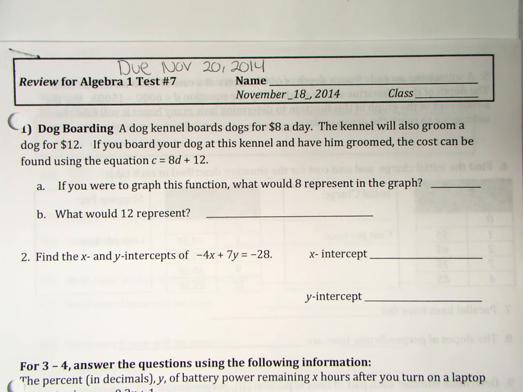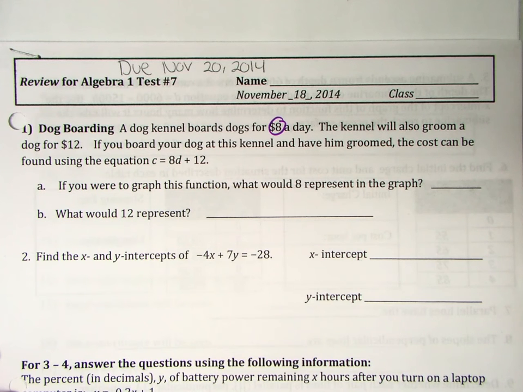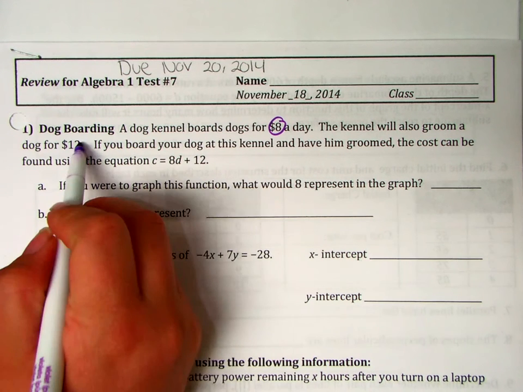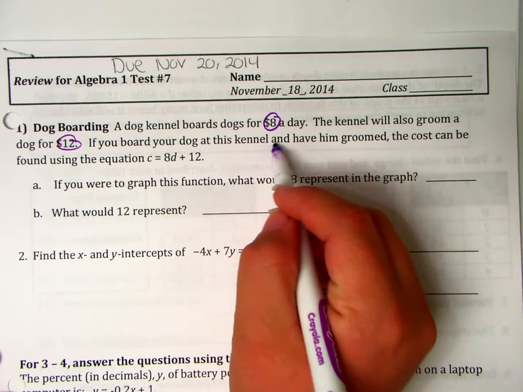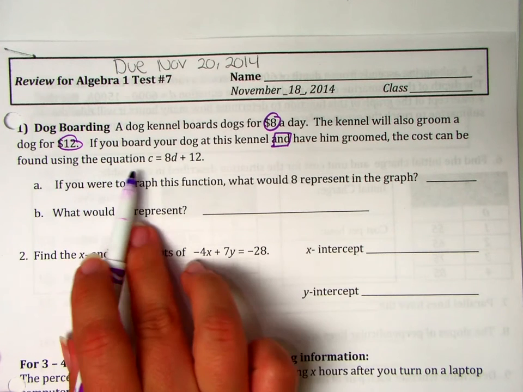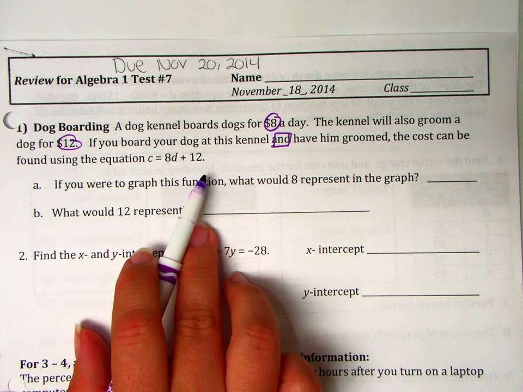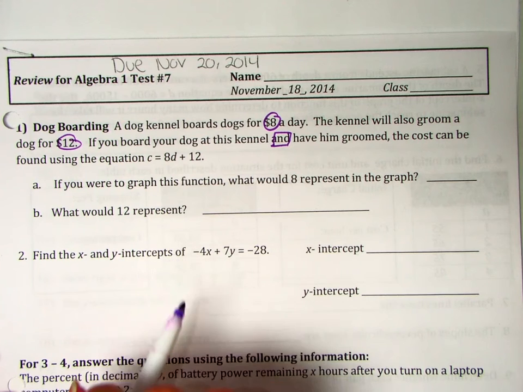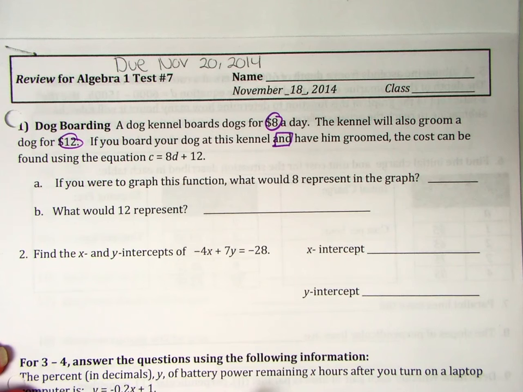Problem number 1. Let's read what it says. It says, dog boarding. A dog kennel boards dogs for $8 a day. So that's important right there. The kennel will also groom a dog for $12. If you board your dog at this kennel and have him groomed, the cost can be found using the equation C is equal to 8 times D plus 12. The first question asks us, if you were to graph this function, what would the 8 represent in the graph?